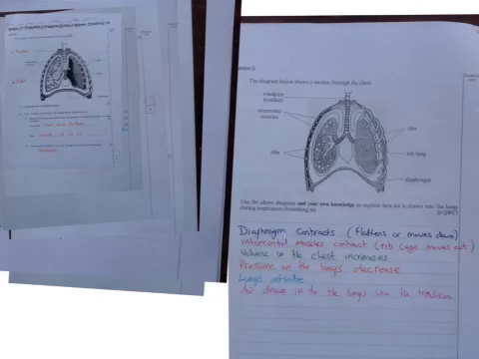First thing I've said is the diaphragm contracts. It flattens out and it moves down. So this is going to contract. The intercostal muscles are going to contract and move outwards. That's going to open up the chest and increase the volume. The volume in the chest is going to increase. Therefore, the pressure on the lungs is going to decrease, allowing the lungs to inflate as air is drawn into the lungs via the trachea. And that is pretty much your 6 marks right there.